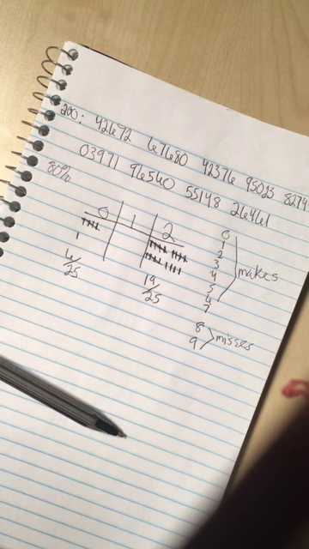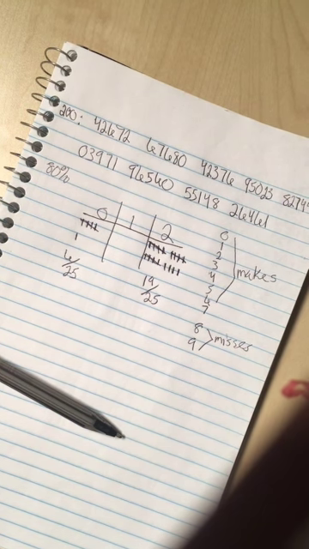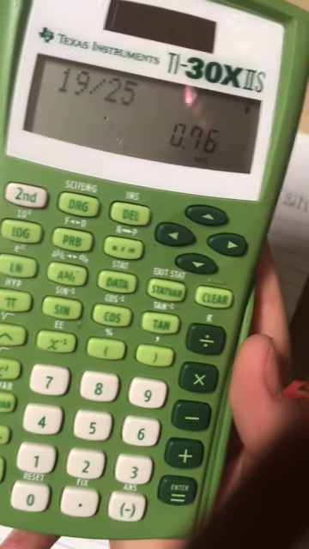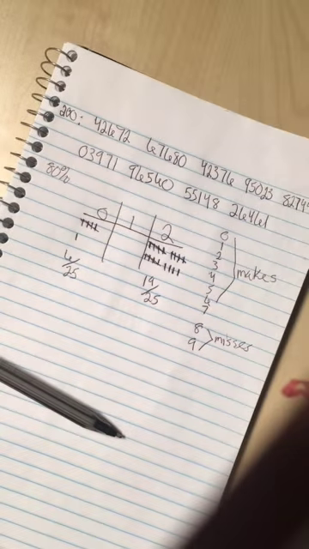So the goal of these simulations or probabilities is that we get as close as we can to the theoretical, which is that she makes it 80% of the time. So as a quick little calculation, 19 out of 25 is 0.76.